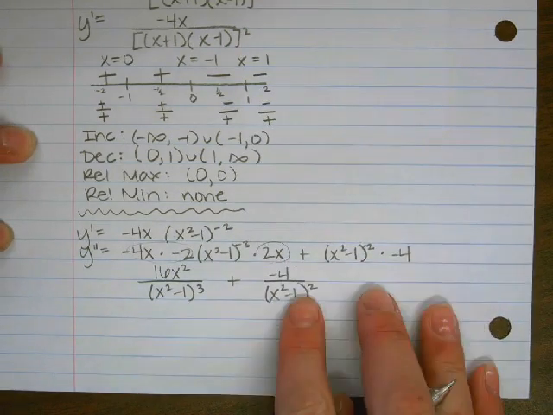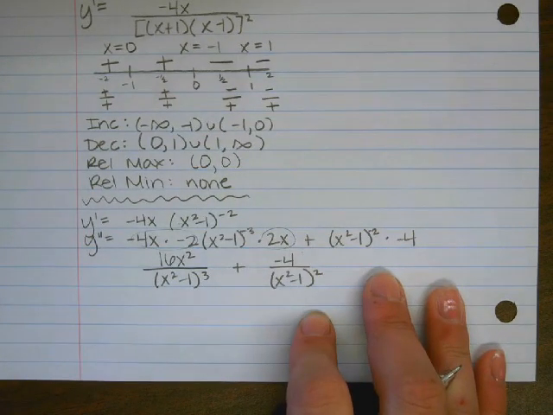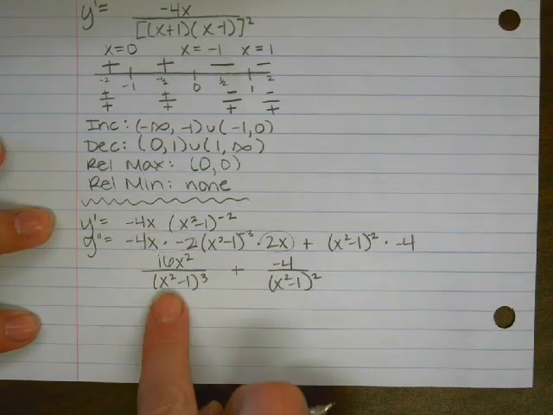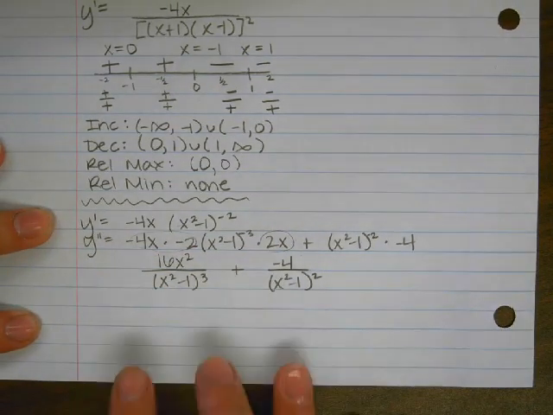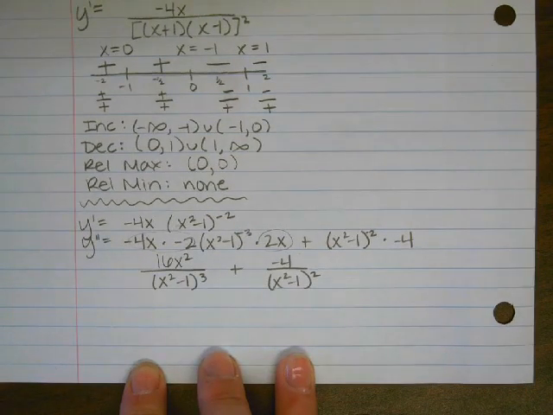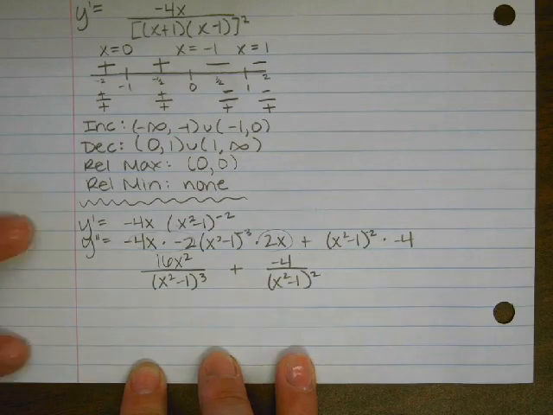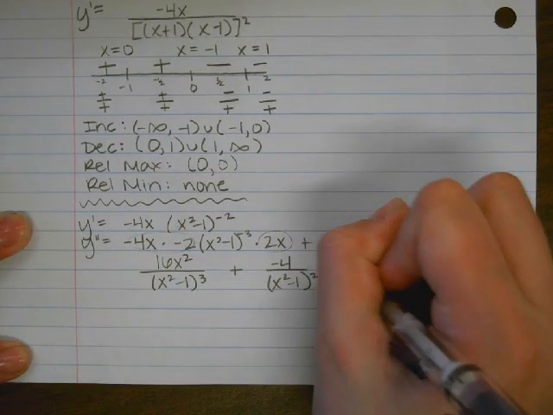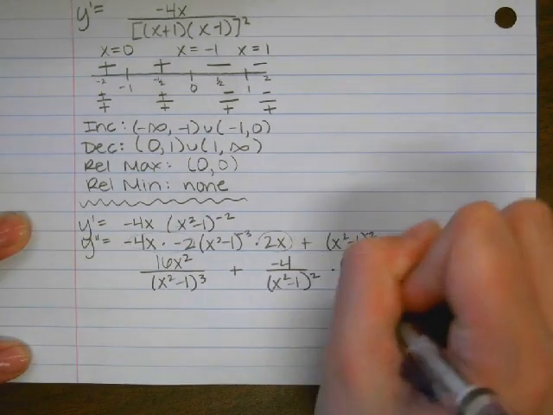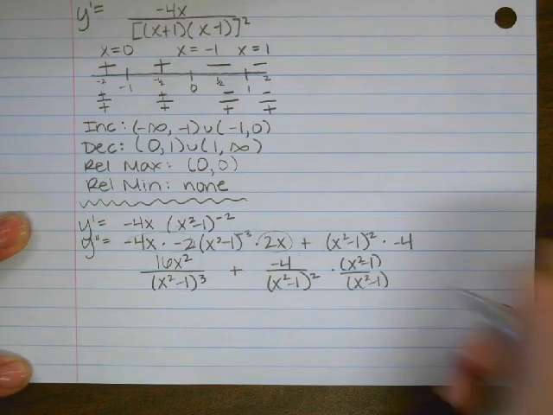So for me to be able to find where the second derivative either equals 0 or is undefined, I'm going to have to make these together, right? So I can have one fraction and set the top equal to 0 and set the bottom equal to 0. So I'm going to go ahead and get a common denominator by multiplying this by x squared minus 1 over x squared minus 1.